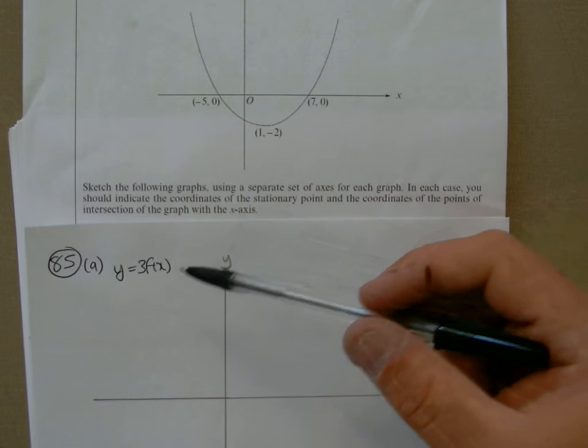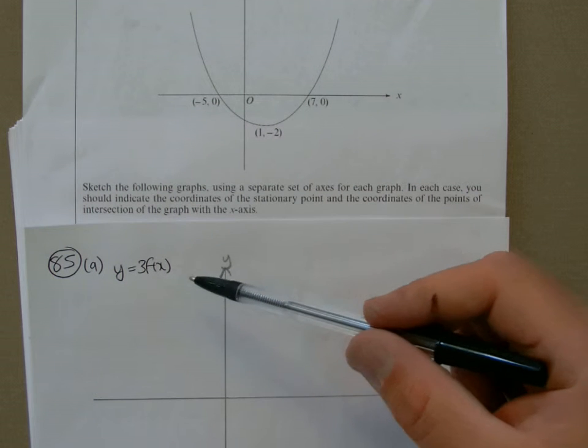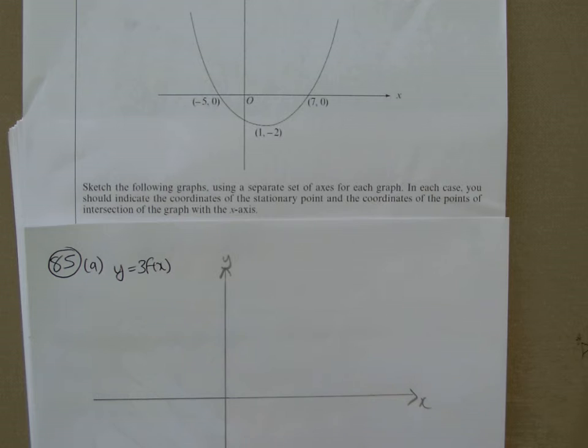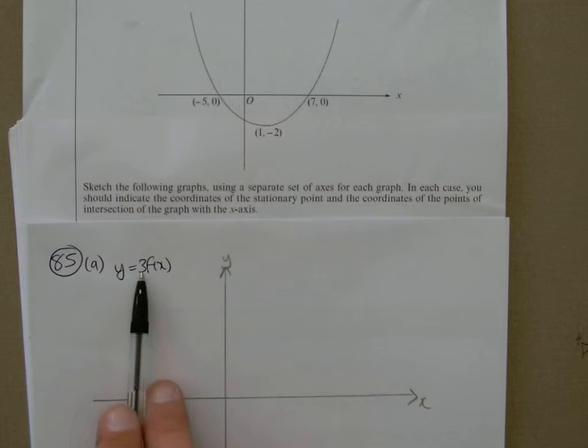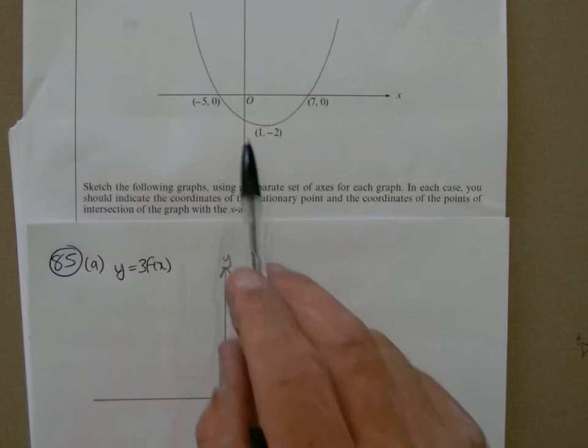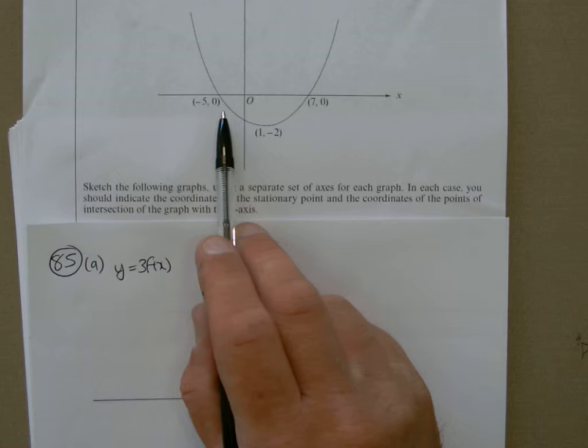Okay, so in part A here, we're asked to draw 3f of x. Now remember, when the number transformation is outside the bracket, it affects the y values. And in this case it's 3f of x, so 3 times f of x. So we've got to times the y values by 3.